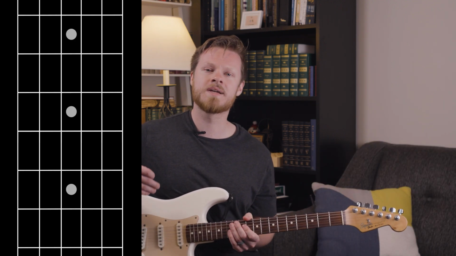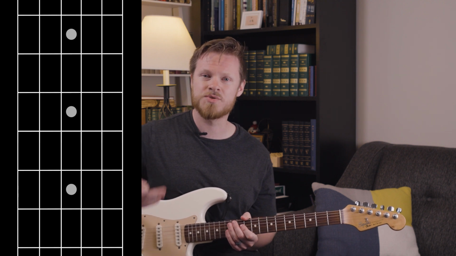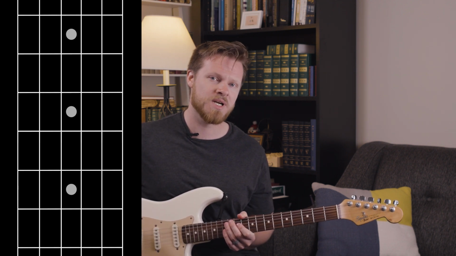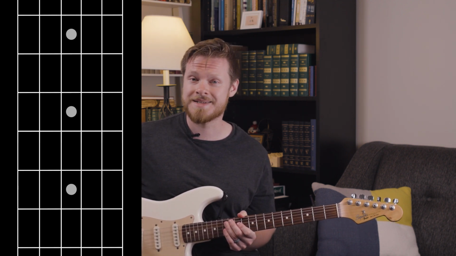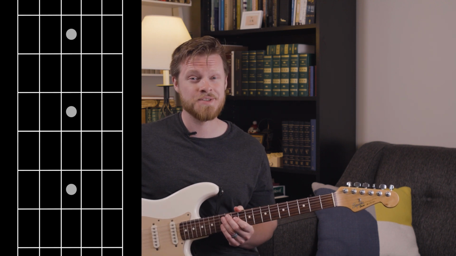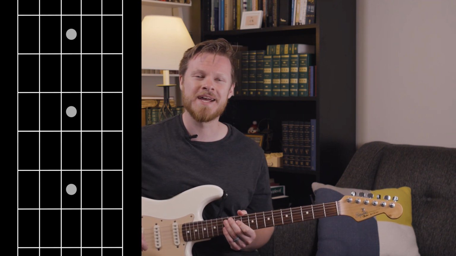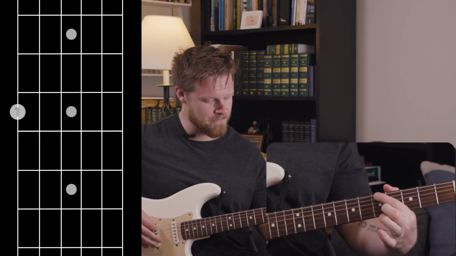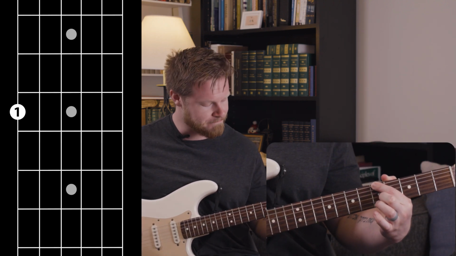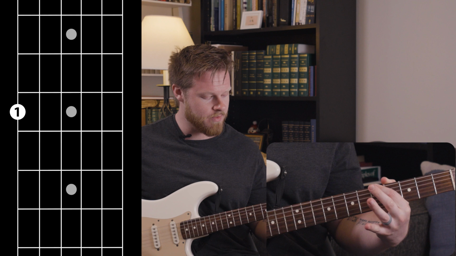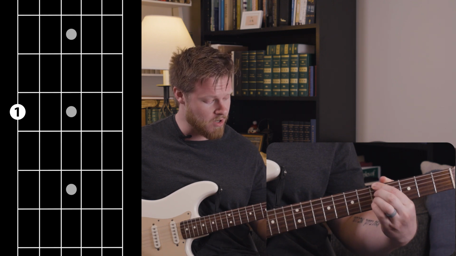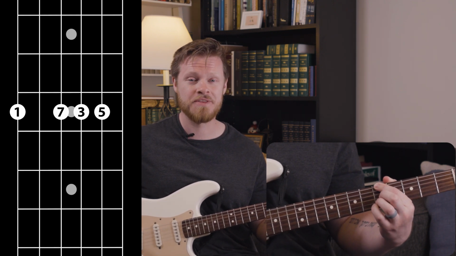So let's take a look at how we put that into a movable shape for the 6th string and the 5th string, just like last lesson. The 6th string is actually really simple. Everything is on the same fret. So I'll use the 5th fret as my example. I'll take my first finger and put it down right there. Now, with my other 3 fingers, I'm going to put them all on the same 5th fret.